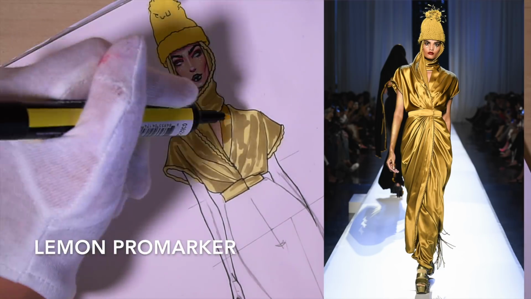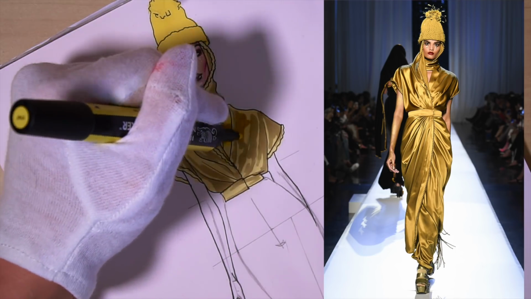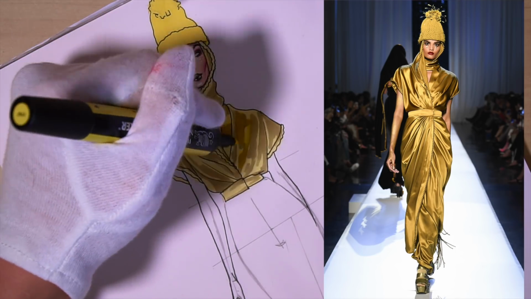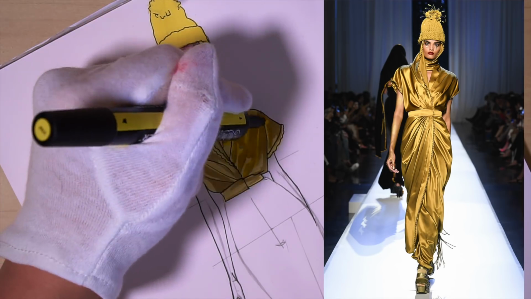Next, I'm using yellow, like the lemon yellow, on top of that sandstone, so it doesn't look that gray. So it has our main hue.